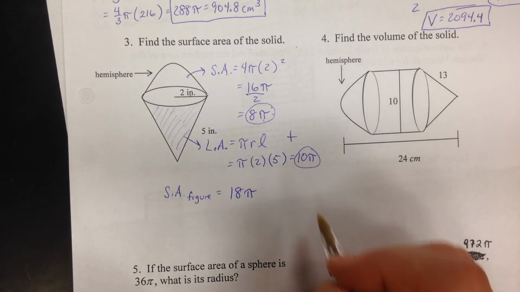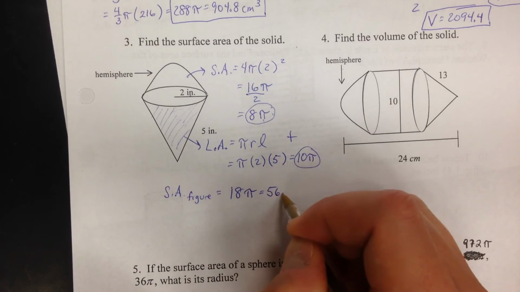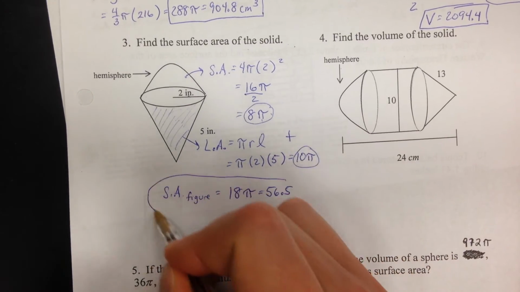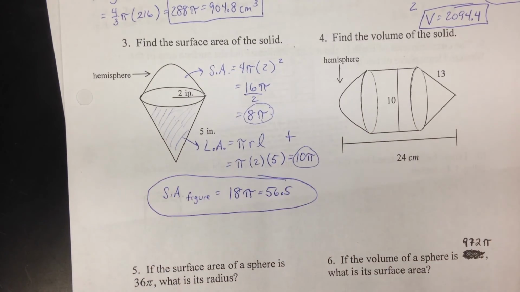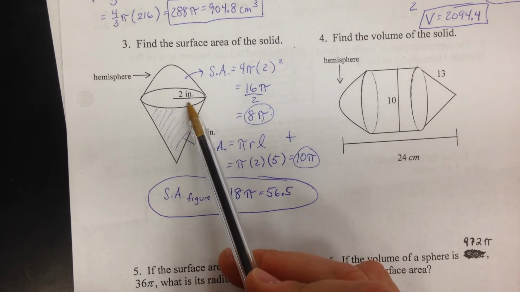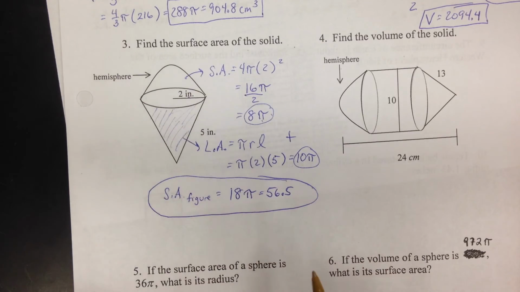Or as a decimal, that would be 56.5. Okay, so that's how you find that. So you have to think about what's being covered and what's not. What do I have to count when I'm doing this?